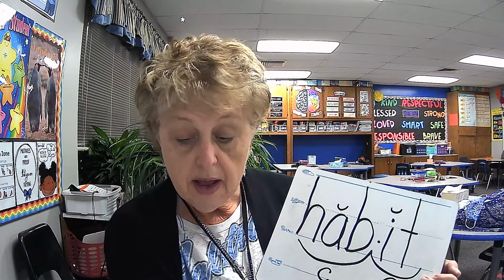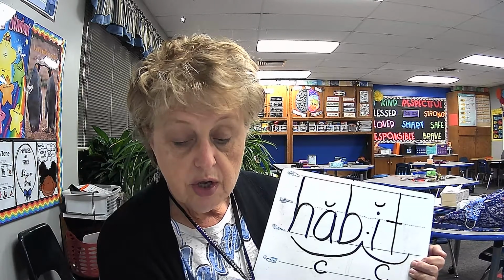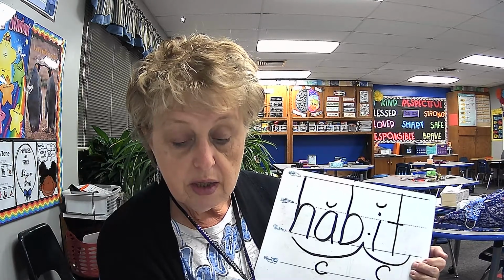All right, we have one more type of word that we need to talk about. Actually, this next word isn't a compound word. It's a word that has two syllables, and if there are more than two consonants between the two vowels, you usually only pull over one of the consonants to close the first syllable. I'll show you what that means.